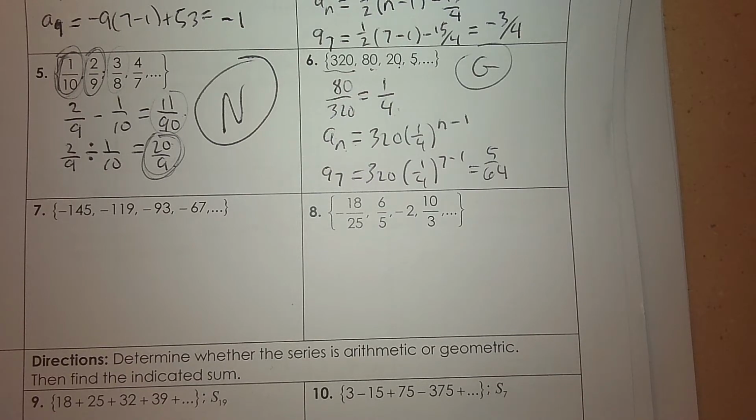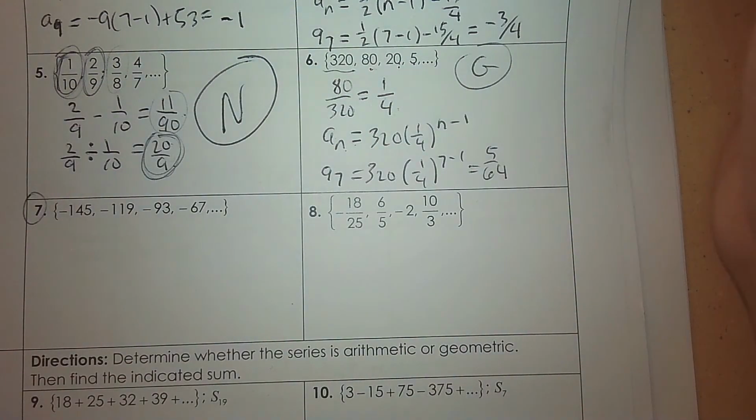And again, if you chose a decimal, you'll need all of 0.079125. All right, number 7, I'm going to call on somebody to see if they know it's geometric or arithmetic.